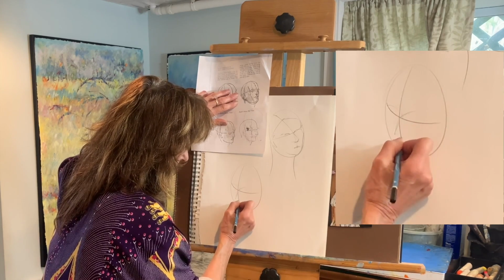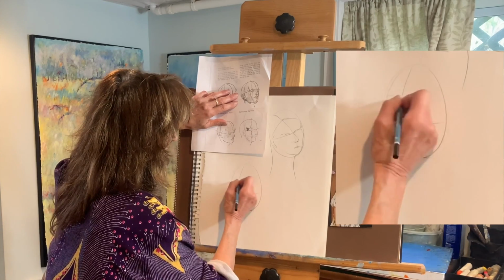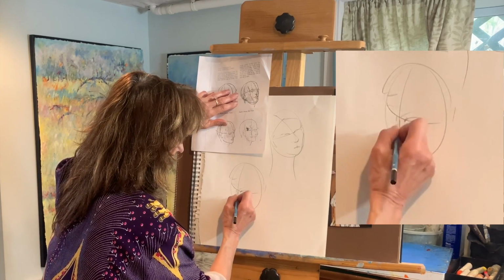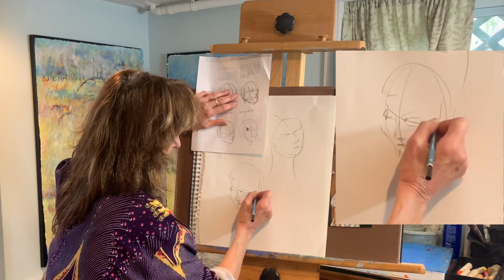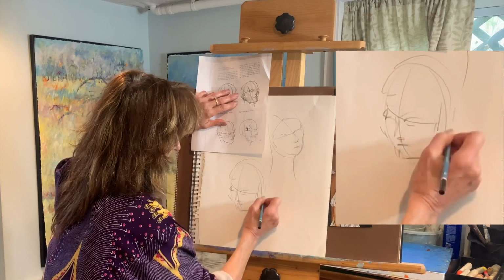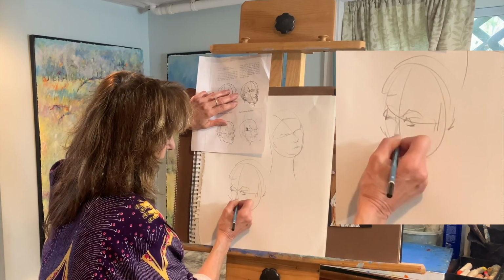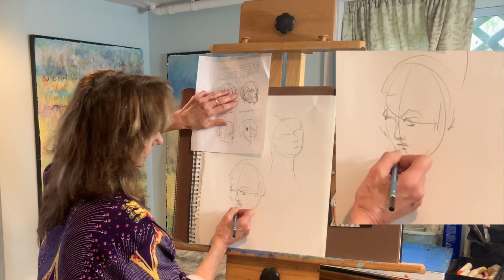Here's your nose, here's your mouth. Right away you can set up how the head is going to be looking. Within quite a few strokes, you can get your beautiful head down and start it. Okay, put in the hair, the eyes. Now, of course, the eyes and the nose and all are going to look differently because they're on different angles.